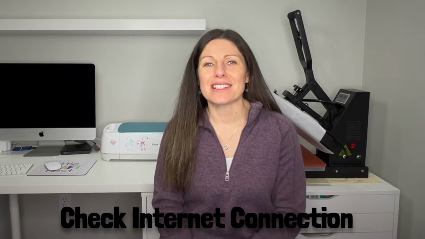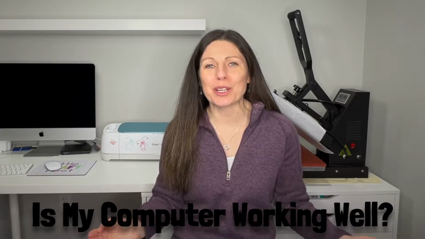So maybe after taking a break from my crafting project, I come back and sit down at my computer, and the first thing I do is check my internet connection. Is it working? Is it strong enough? And if the answer is yes, then I ask myself, is my computer working properly? Now, one thing that will cause your computer to slow down or even cause glitches is if you have way too much stuff on your computer. I mean, too many files, too many programs. It may be time to spring clean your computer.